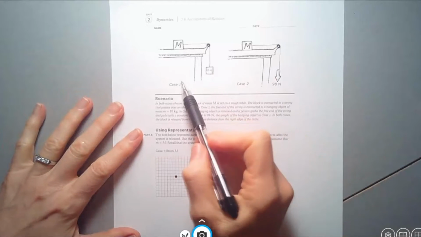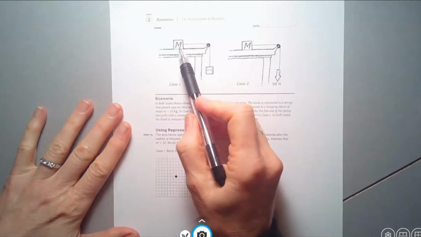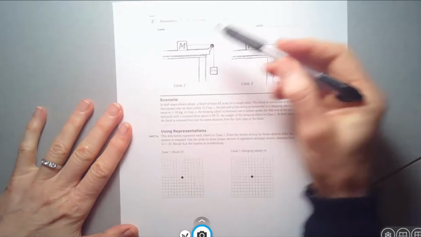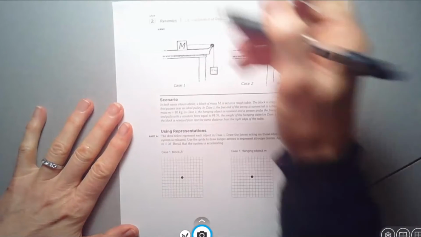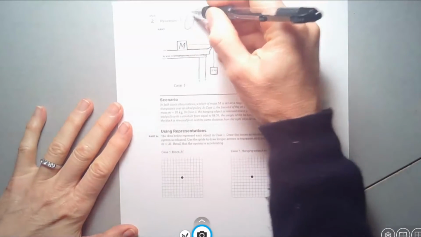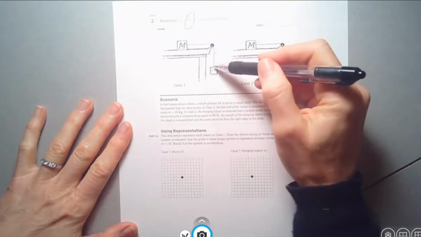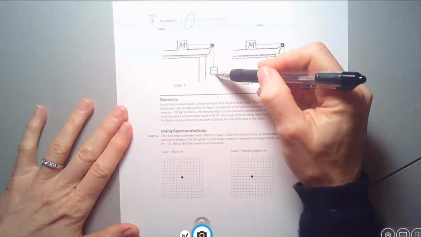There are two cases here. One has a mass on a table. They're two modified Atwood's machines. This is K, by the way, of Unit 2 AP Workbook. This is attached to a 10 kilogram mass.